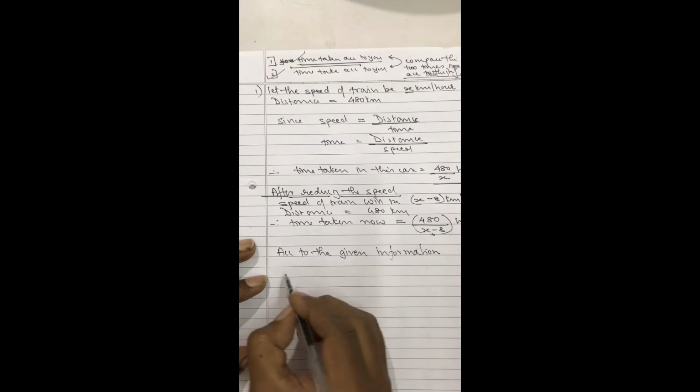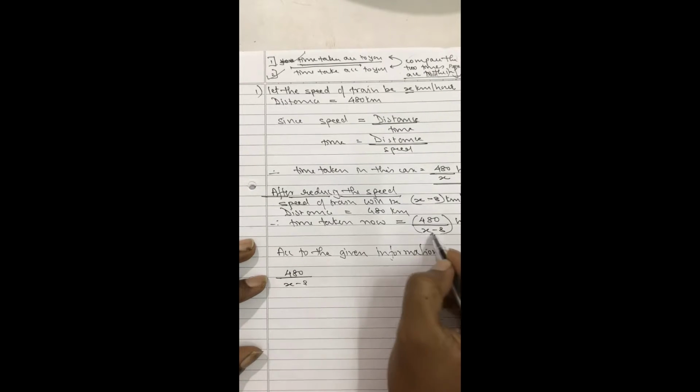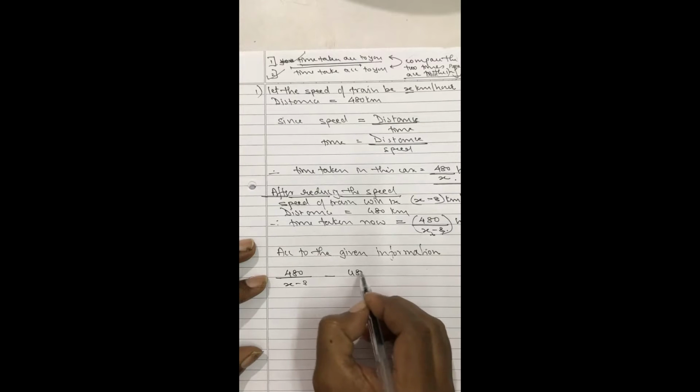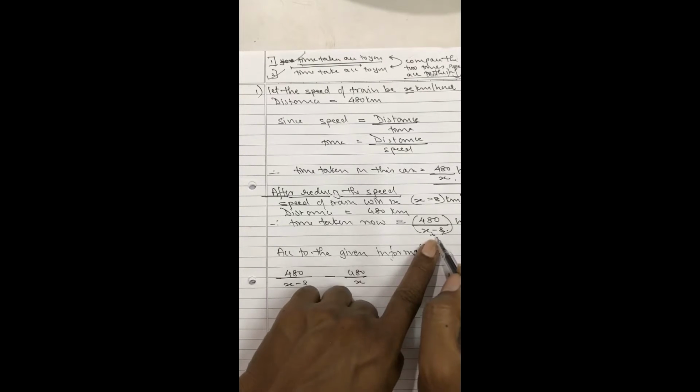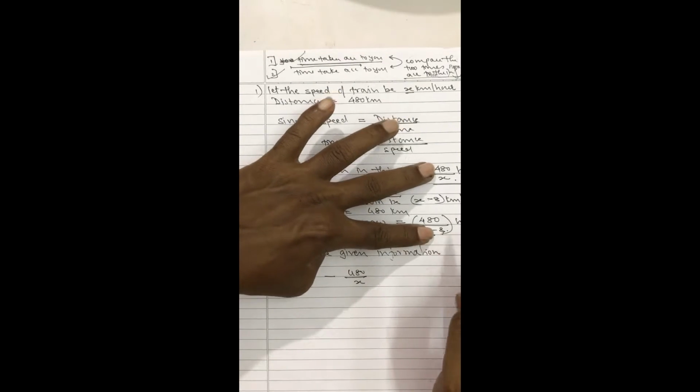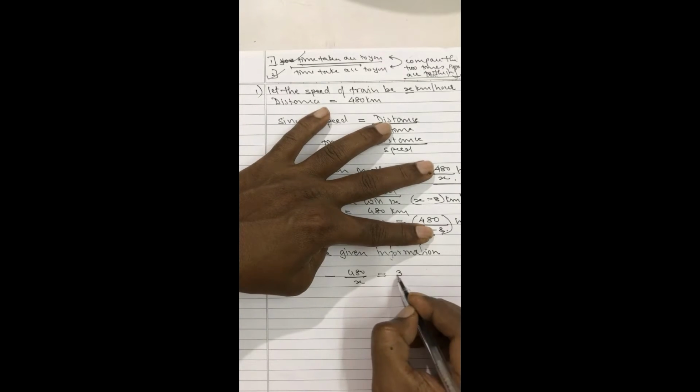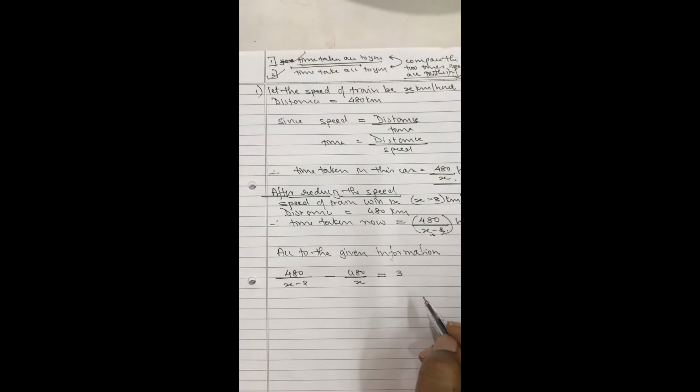So when I subtract 480 upon x minus 8, the bigger number, from the smaller, which was the initial, these two you have to compare. 480 upon x is more by 3. So when I subtract these two values, I will get 3. Understood, my dear student? This is how you do the comparison.